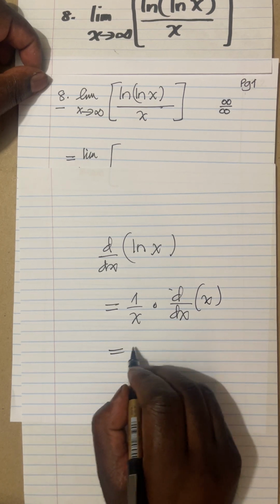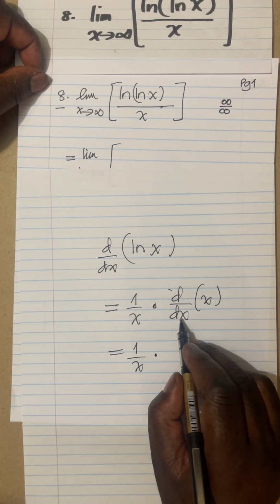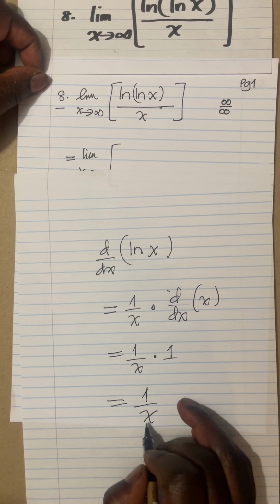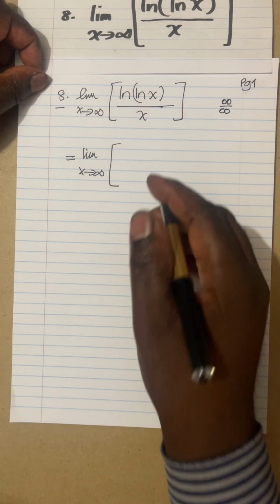Now, what is this? This is 1 over x times the derivative with respect to x of x, which is 1. And what is this? This is just 1 over x. Right. So, basically, that's what we're applying here.